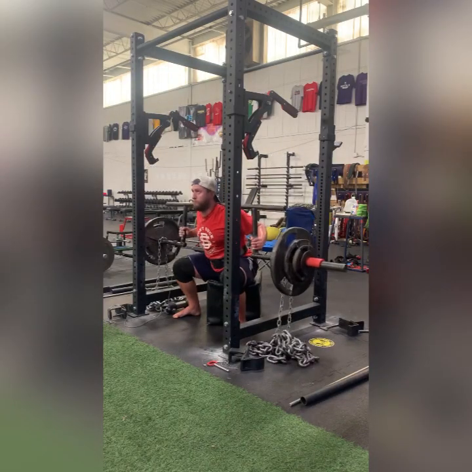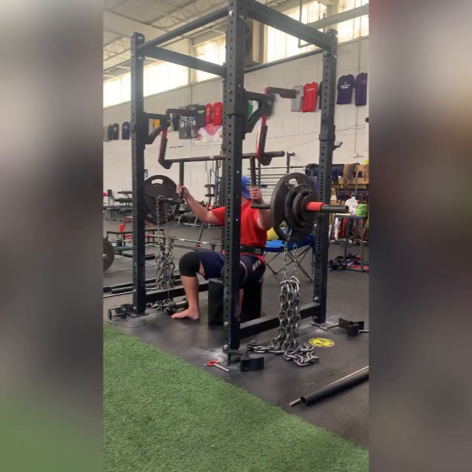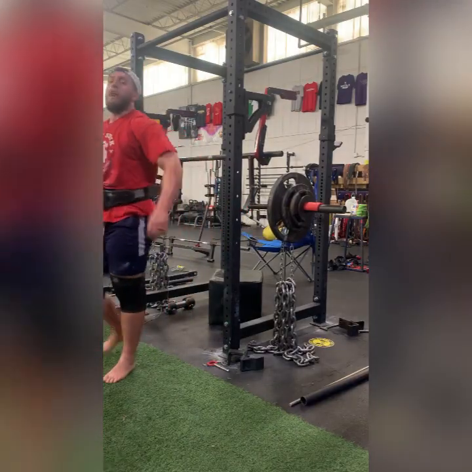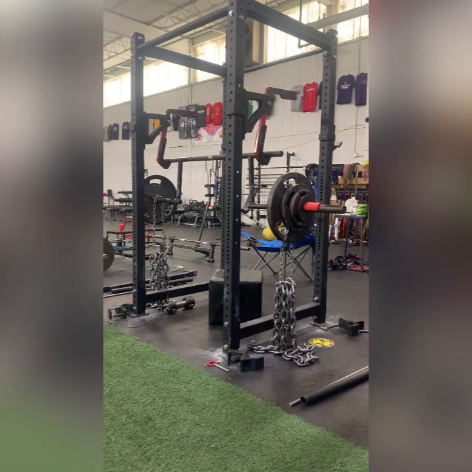And as you can hear me yelling and grunting through the background noise there, I'm not taking it easy on the dynamic effort lifts. This is where a lot of volume and gains actually come from for my powerlifting. So don't sleep on it, do it right, and try really hard.